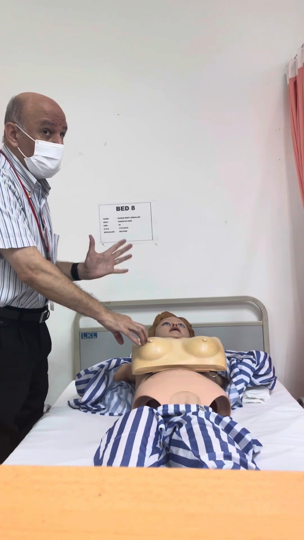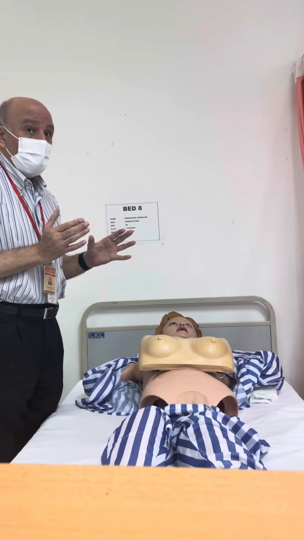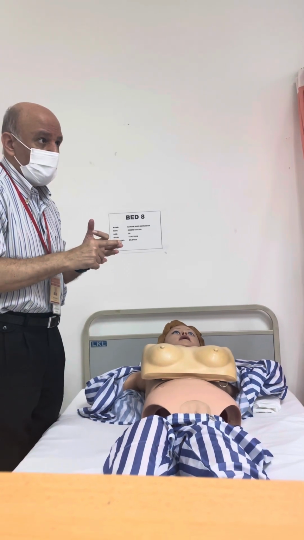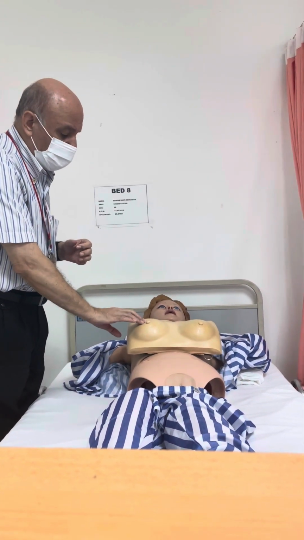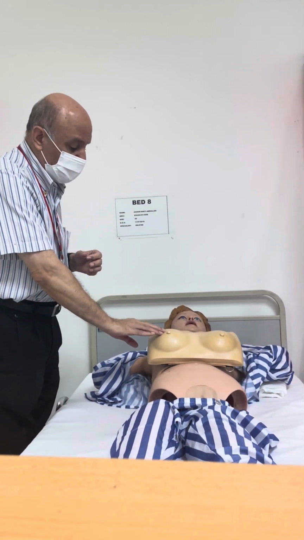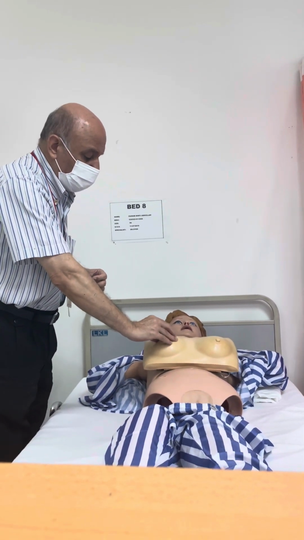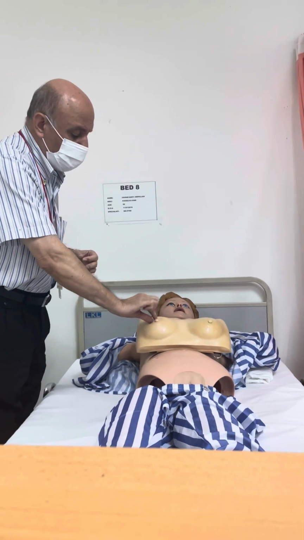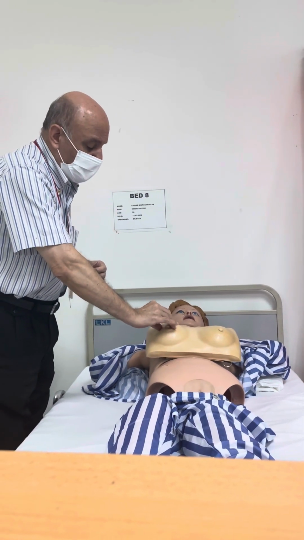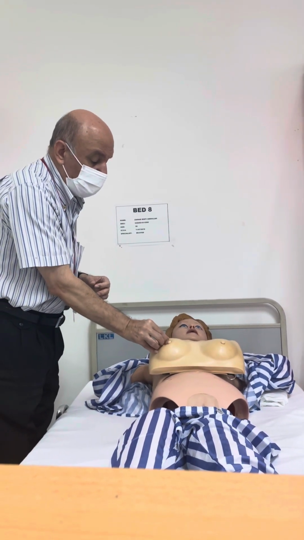Now, solid is different from hard. The opposite of solid is cystic. So when we say solid, then I have to decide whether it is soft or firm or hard. So it is solid and hard. The temperature is equal to the rest of the breast tissue, and it does not appear to be tender. Now, I can pinch the skin over the lump. It's not fixed to the skin, and the lump is still mobile horizontally and up and down.